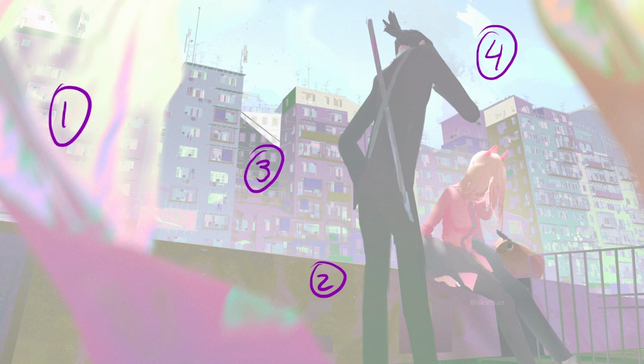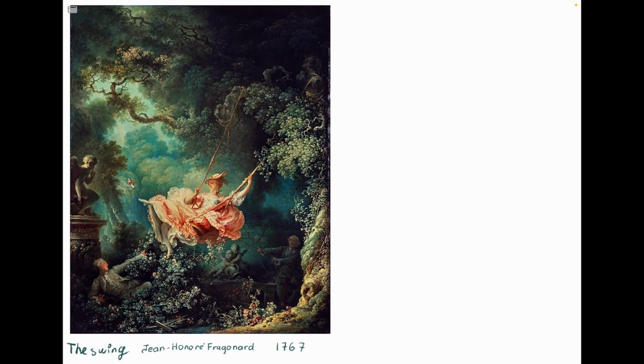We can see what's behind these curtains because they are closer to us. All those details help us a lot with giving our illustration some sense of depth. And finally, we're moving to something very, very different, that is classic painting from 1767.